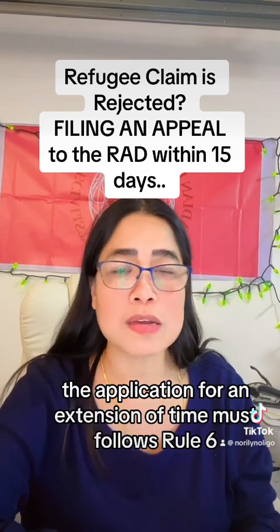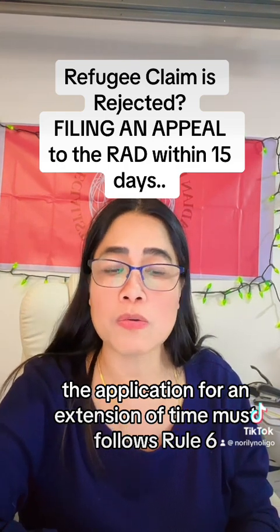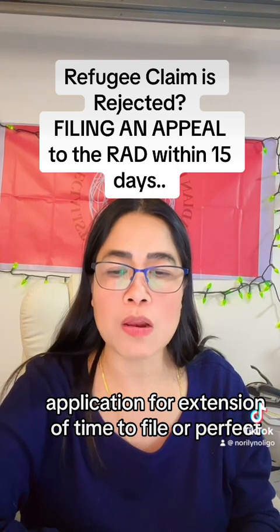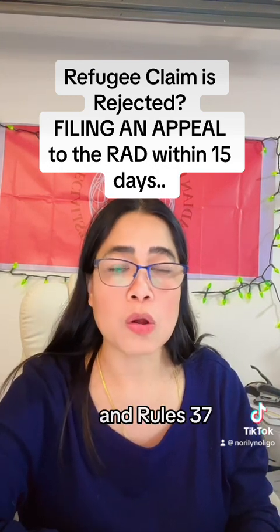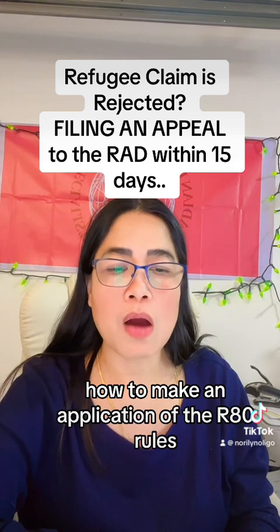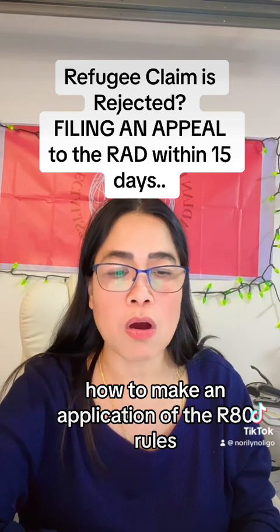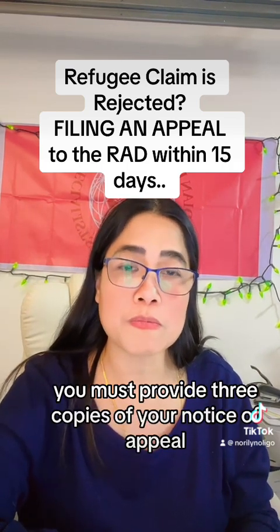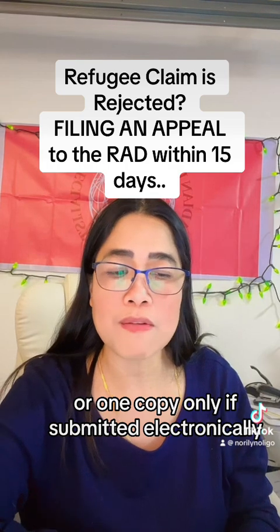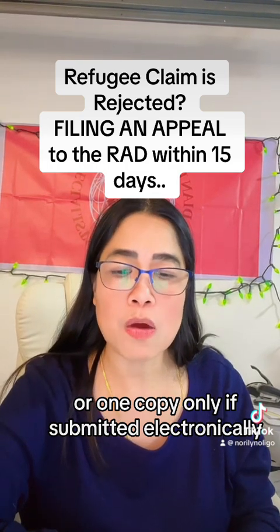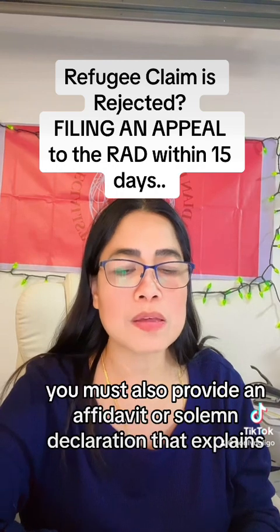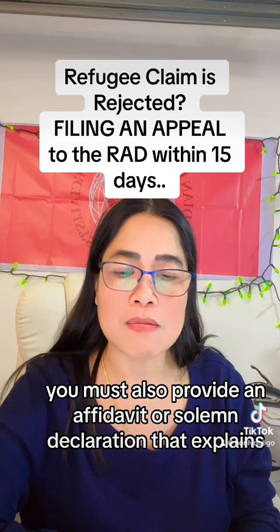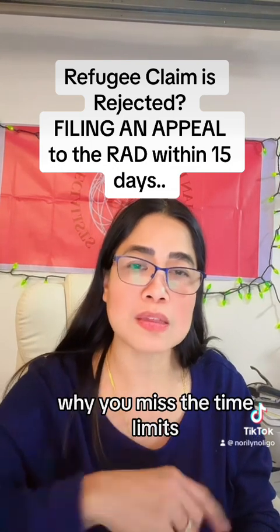The application for an extension of time must follow Rule 6, Application for Extension of Time to File or Perfect, and Rule 37, How to make an application of the RAD rules. You must provide 3 copies of your notice of appeal, or 1 copy only if submitted electronically, with your application. You must also provide an affidavit or solemn declaration that explains why you missed the time limits.